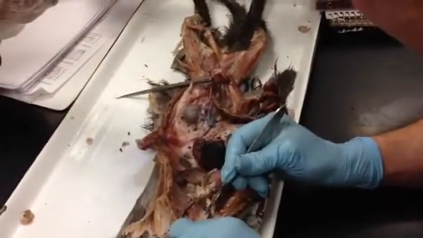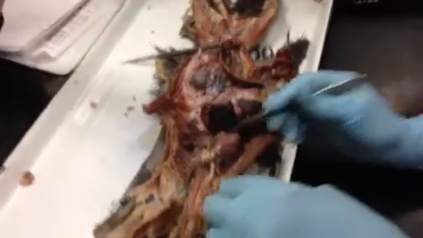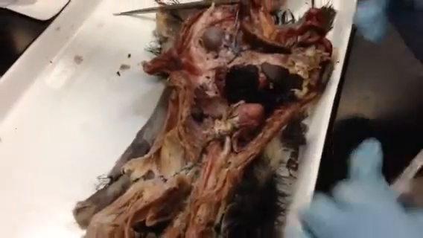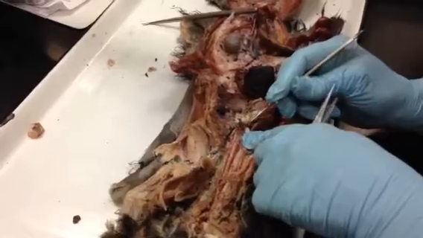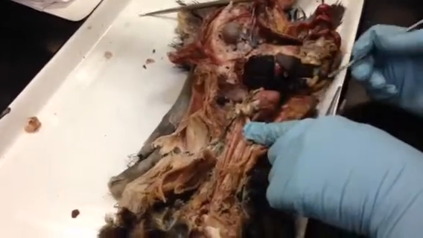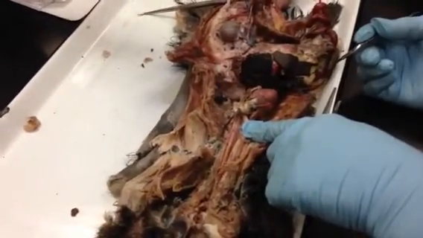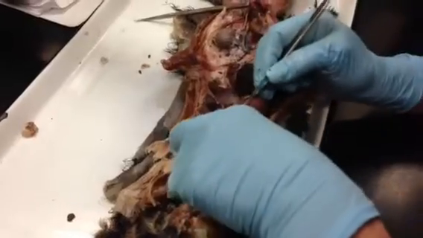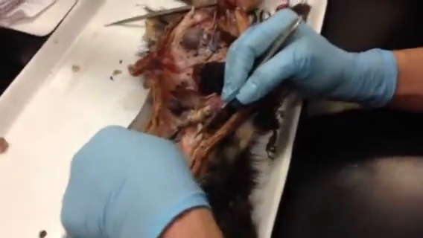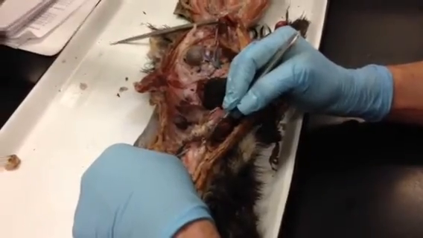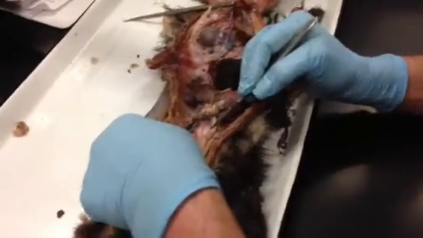This subclavian isn't coming off in the normal spot. That's why I was missing. See how our brachiocephalic had 1, 2? You couldn't see the third? Guess where it is? Right there. That's our subclavian on this cat.